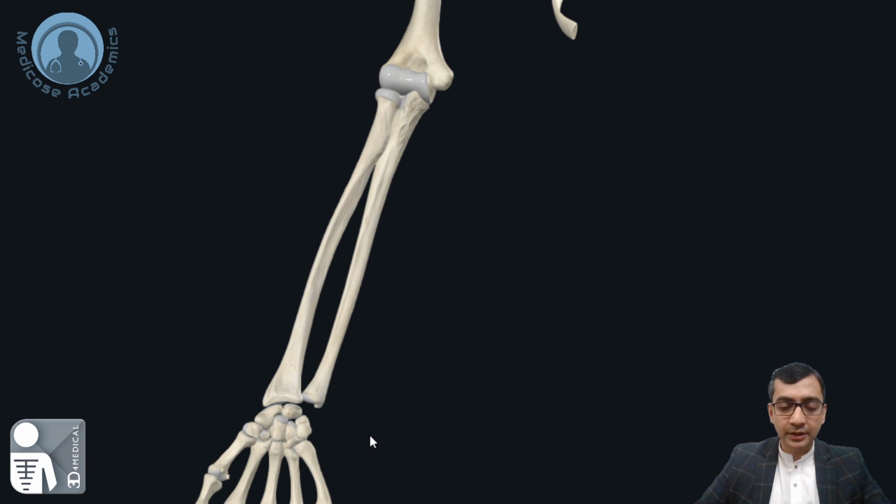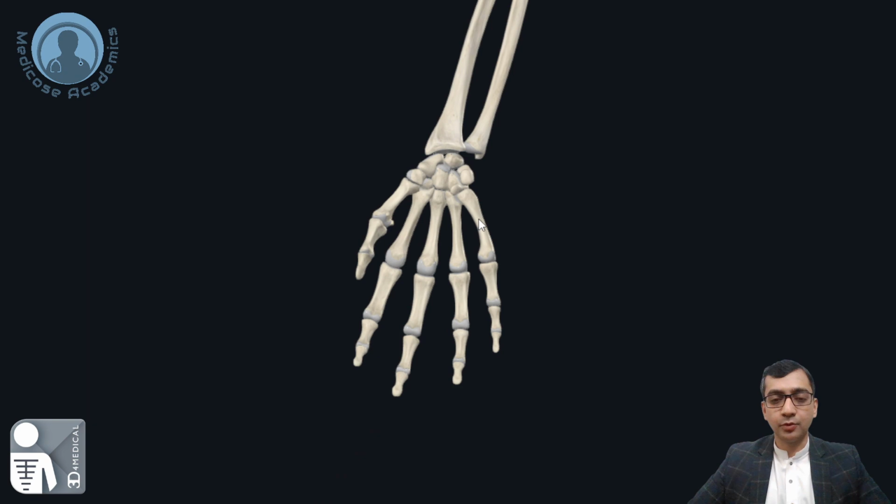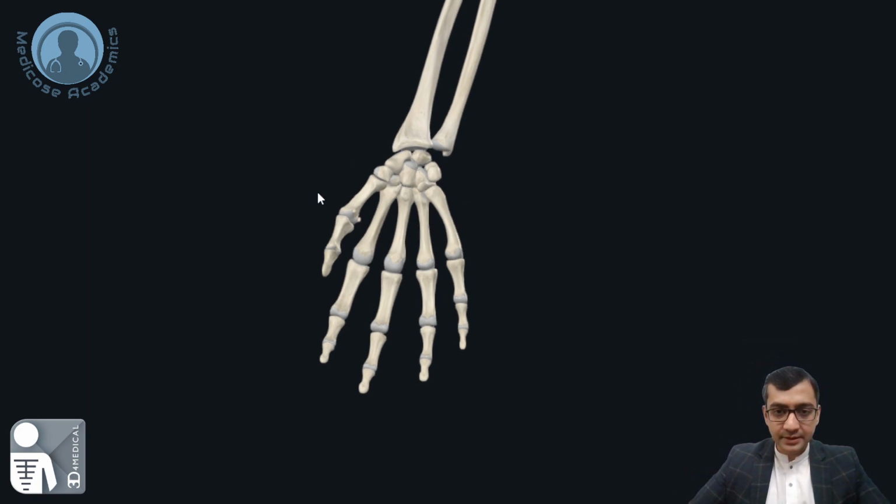Next comes the region of the wrist and hand. So the wrist consists of carpal bones and the hand consists of metacarpal bones and phalanges. So let us see them.